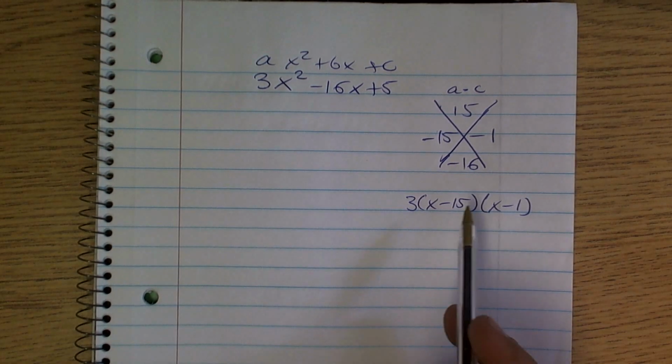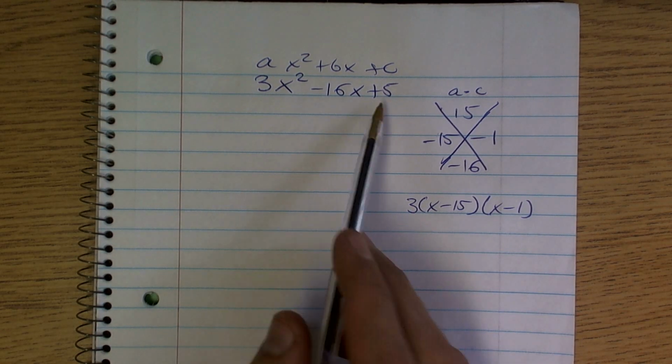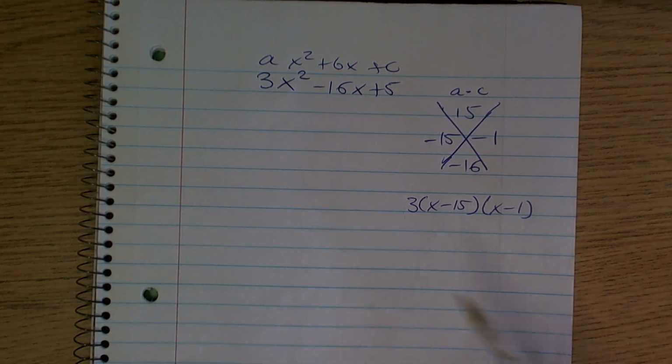And even just throwing a 3 in there, it's still not going to get your answer, because negative 15 times negative 1 still does not give you 5. So it doesn't even matter. Multiplying that 3 is not going to solve that out.